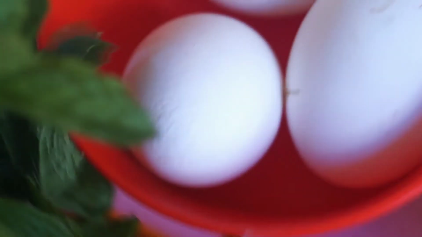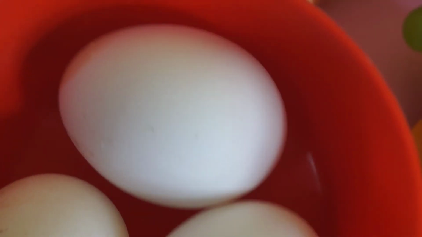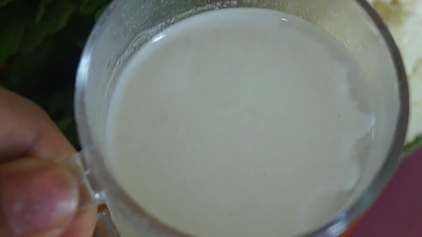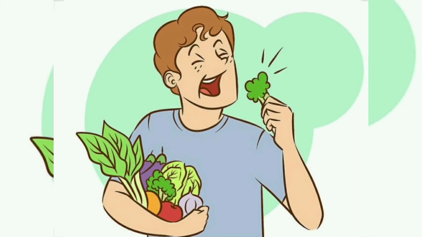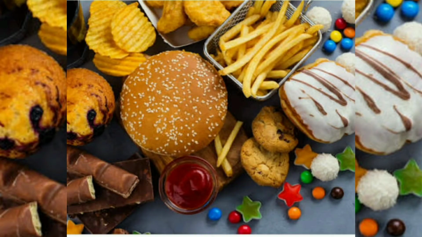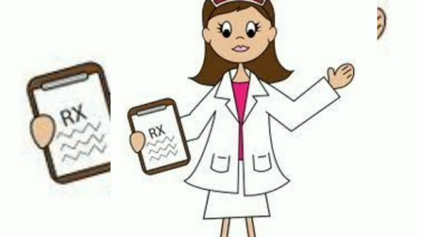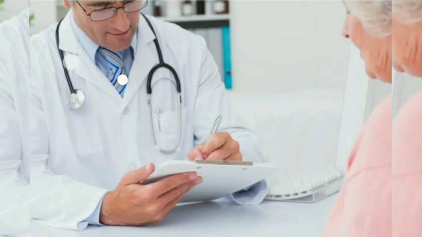Always make sure that you include eggs in your diet, and make sure that the egg is properly cooked, boiled, and even the milk. Make sure that when you take milk, it is properly boiled. Do not eat raw vegetables. Do not eat junk foods. Always take medical advice. And if you have any symptoms, always go to the doctor and make sure you consult the doctor.